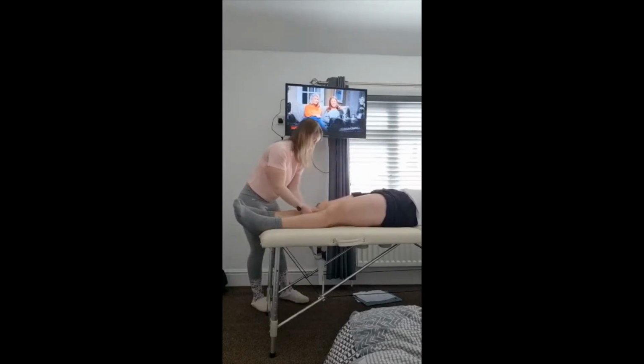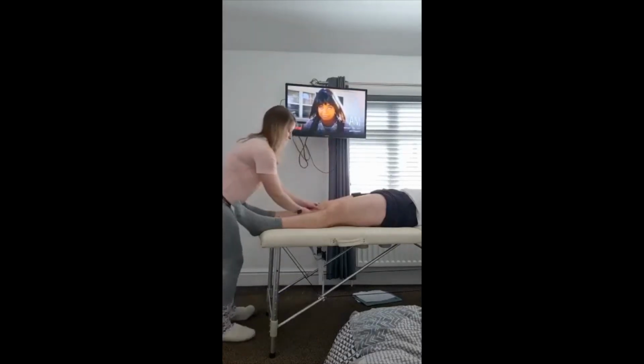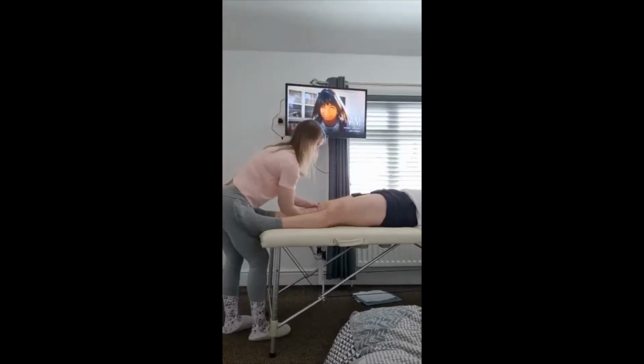I would start the tests at the beginning of range of motion, so at a 10 to 15 degree angle, and then I would go on to assess it at a 45 degree angle, and then I would go on to assess it at flexion at a 90 degree angle.